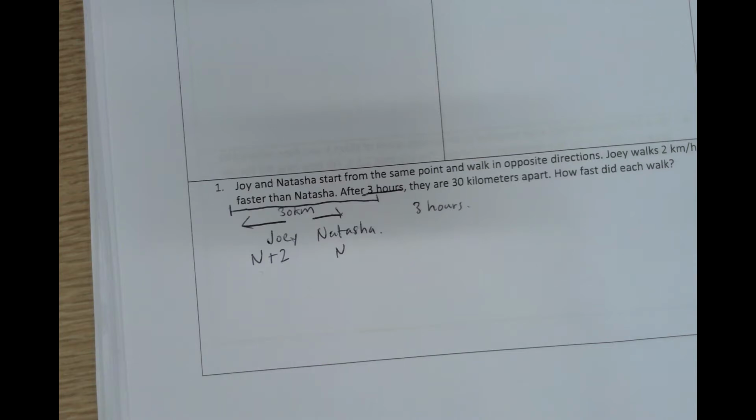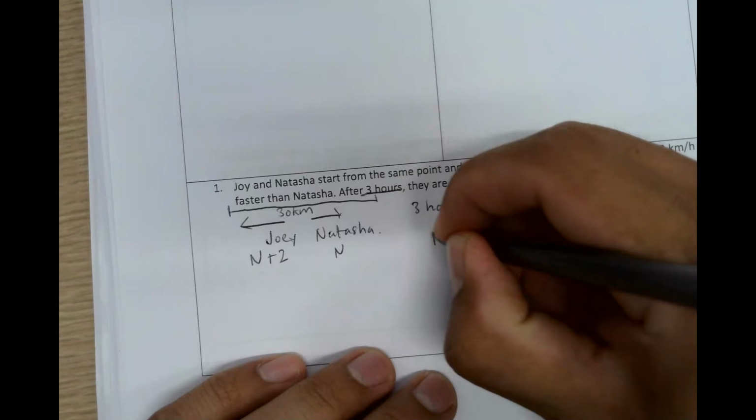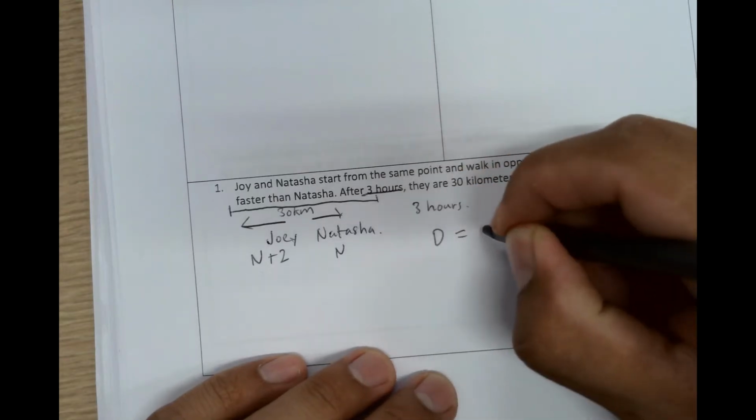So there are 2 ideas behind this, and if you think about this, they're actually walking in a sense like their rates are together. So what that means is that they're both creating the 30 kilometers at the same time. So in a way, they're combining their rates. We know that the distance is equal to rate times time.